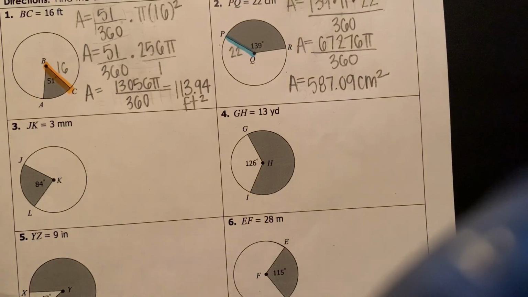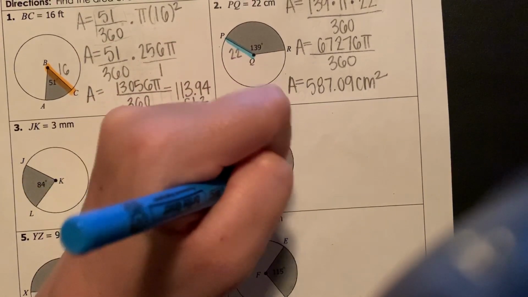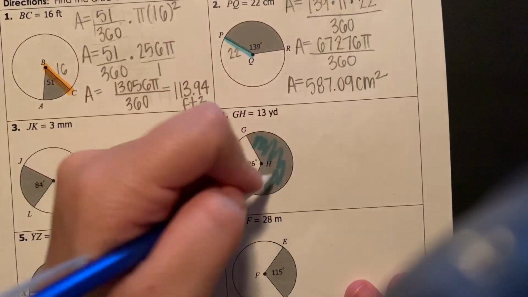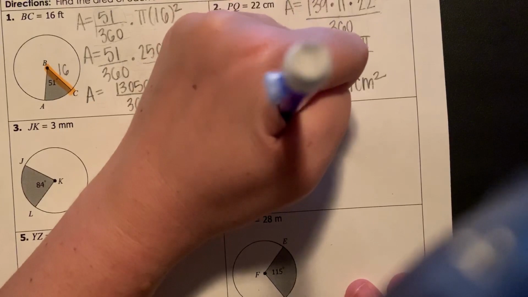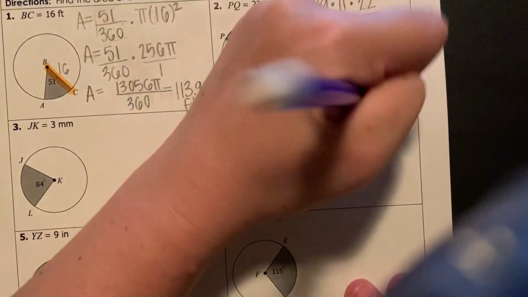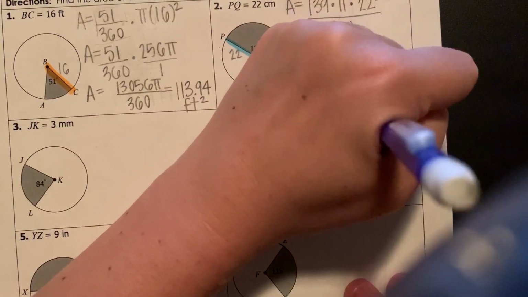So then another kind of example that you could have would be one like number 4. So we need to find the area of this shaded part right here. And we don't have the angle measure. So the first thing that we need to do is find out what that angle is. So we're going to say 360 minus 126. And I'm going to end up getting 234.